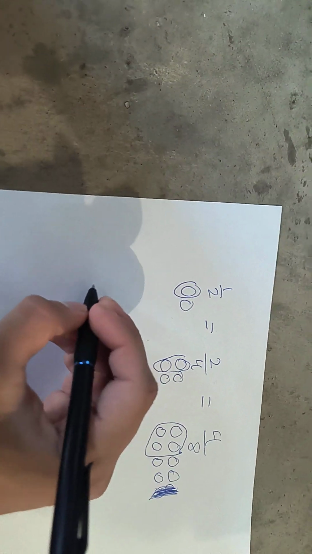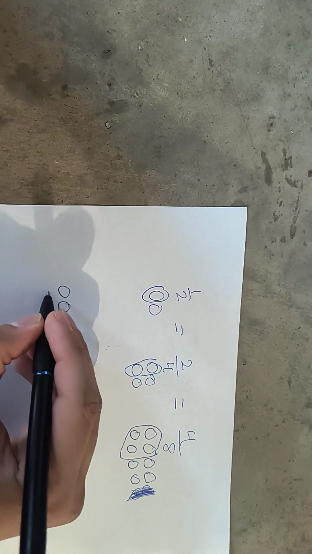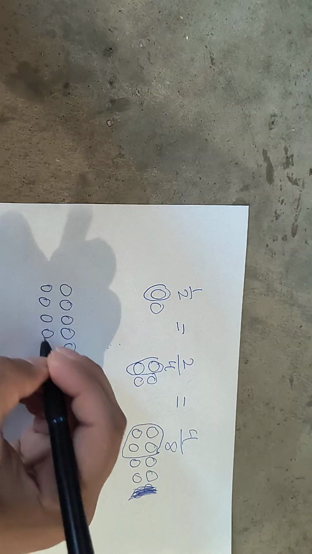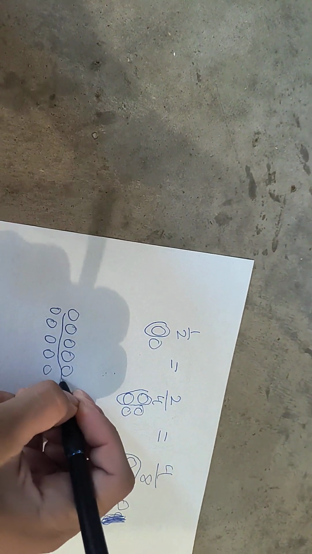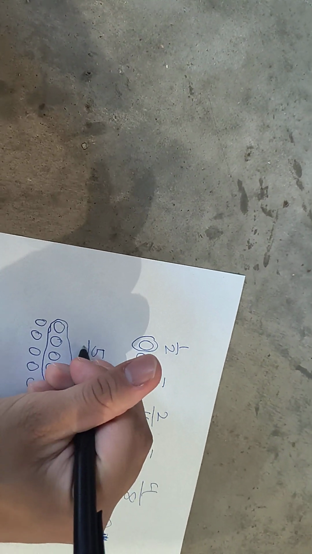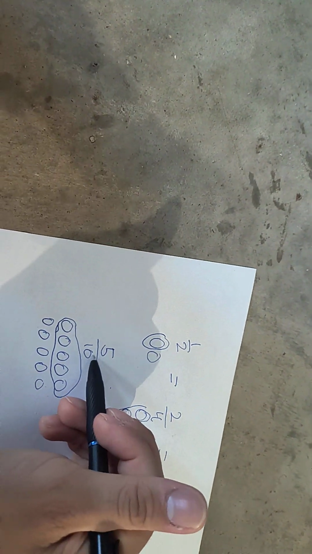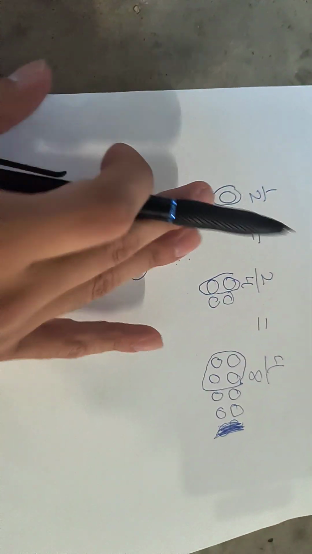Same thing if we were to have 10 balls, and then I were to circle 5. That would be half of the group of 10. So that means this fraction is equal to this one, and this one, and this one, because the fraction represents half of its group.